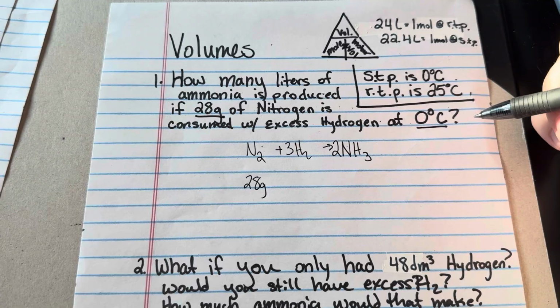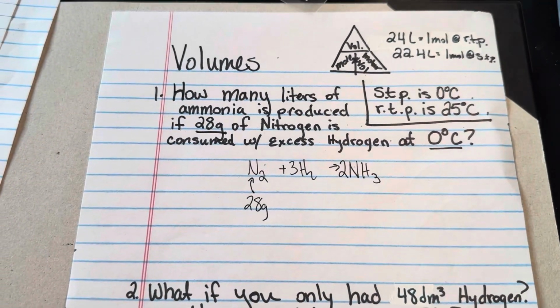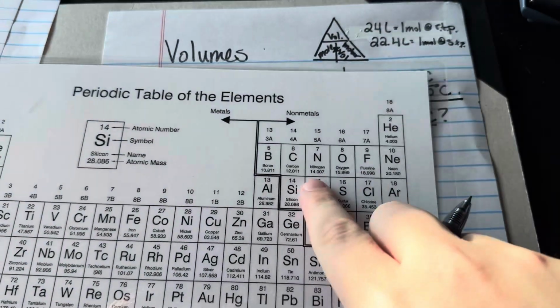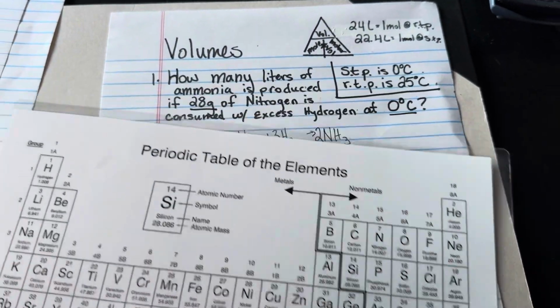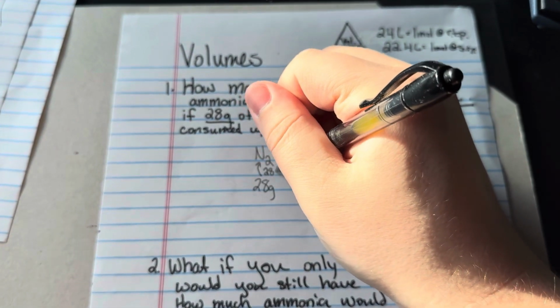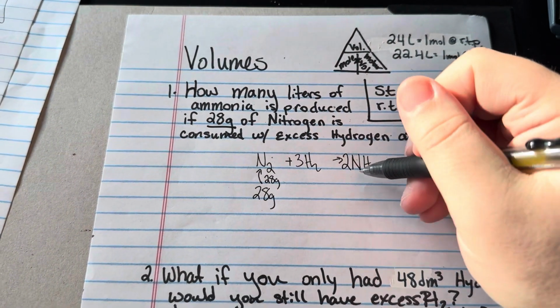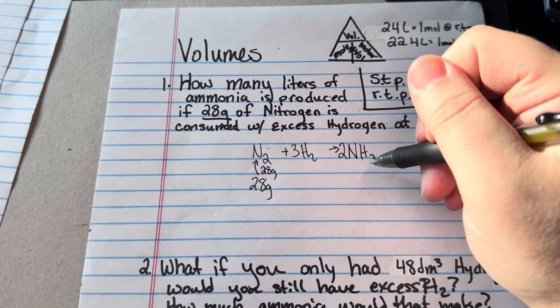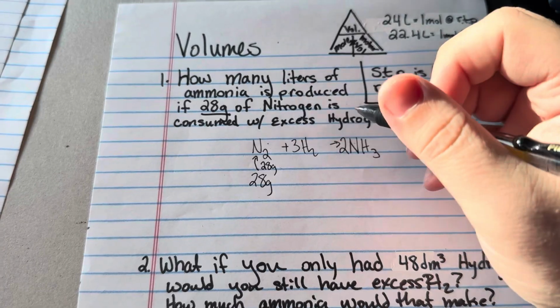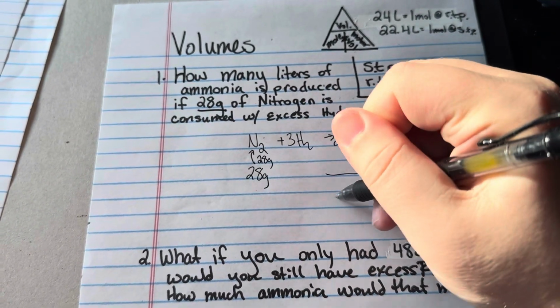And we want to know the molar mass. Molar mass, nitrogen. This is 1 nitrogen, it's 14. So 2 nitrogens would be 14 times 2. It's 28. Oh, wow, that was nice of them. And then over here, this is what we're looking for. Ammonia liters being produced. We want to know liters.